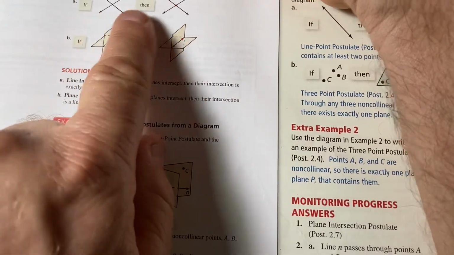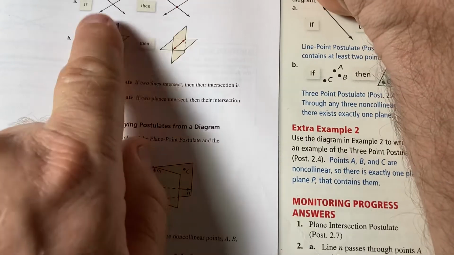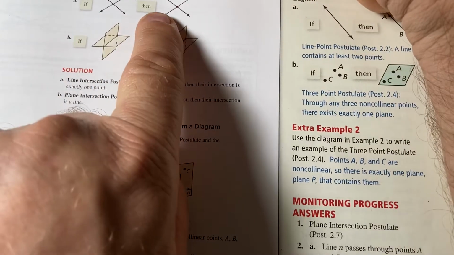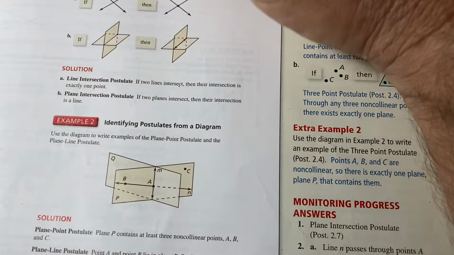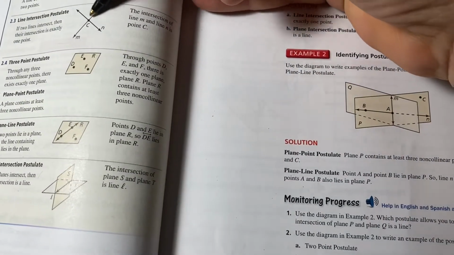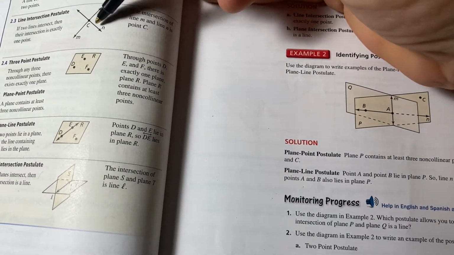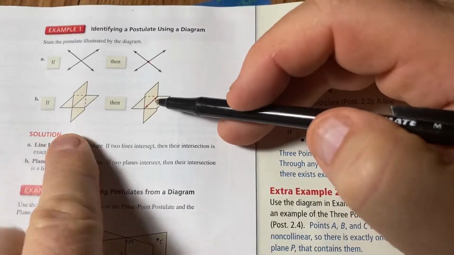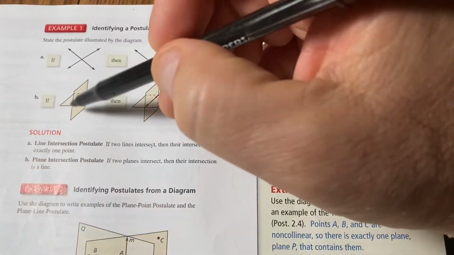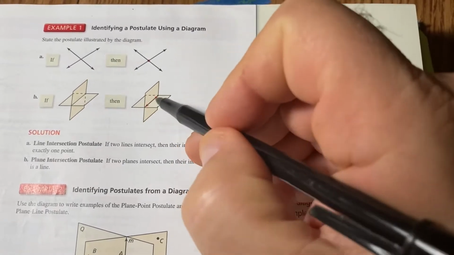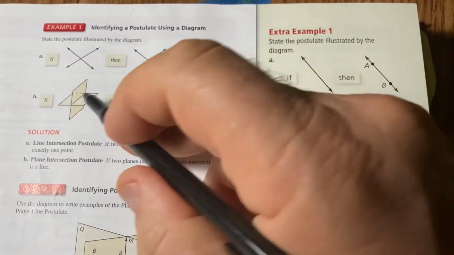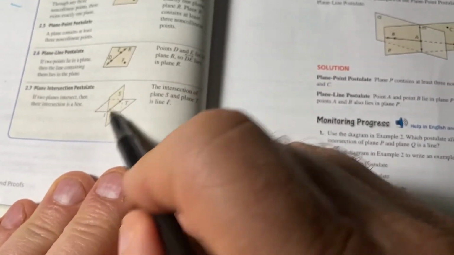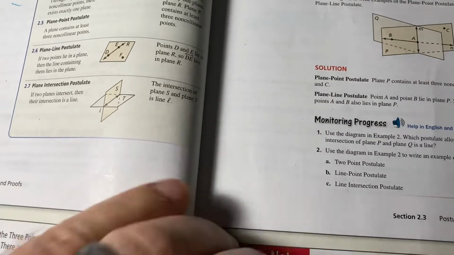If this, then that. Here's 2 lines that intersect, then the intersection is exactly 1 point. Right there. If 2 lines intersect, then their intersection is exactly 1 point. It's the line intersection postulate. Okay? So this next one. Here's 2 planes that intersect, and there's a line. When 2 planes intersect, their intersection is a line. Happens to be this one right here, which is the plane intersection postulate.